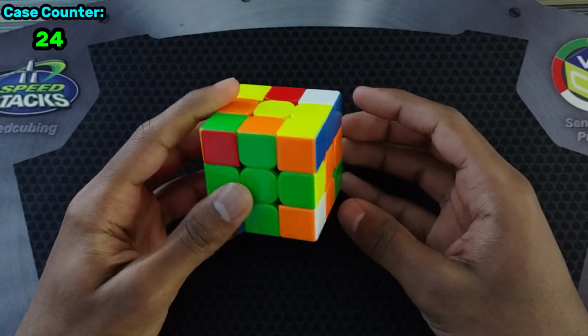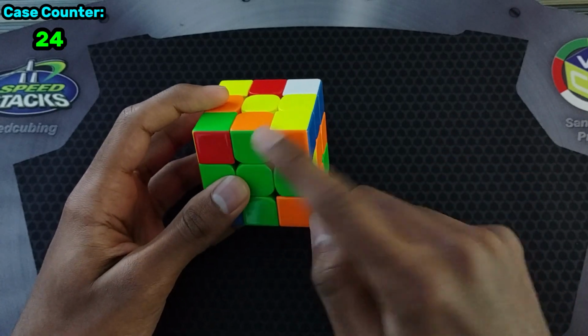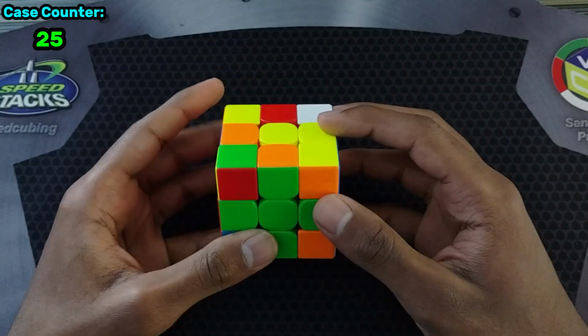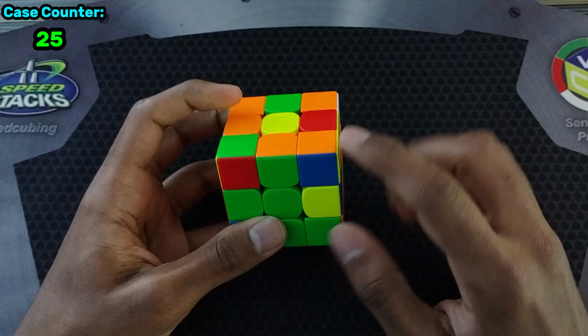Now, with the corner in the slot, we have 6 cases as I discussed, 3 orientations for the corner and 2 orientations for the edge. So 6 cases. Let's just start with the easiest case actually. The easiest case is where the corner is in the slot solved and the edge is on top.